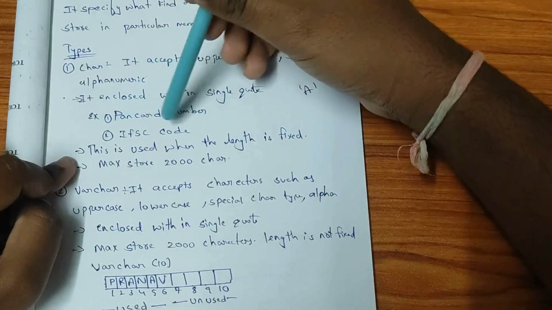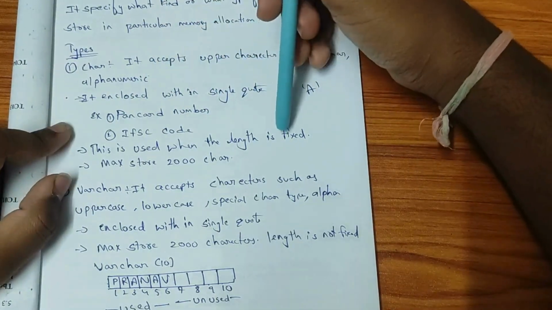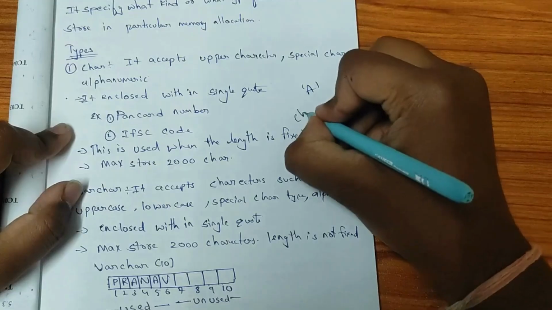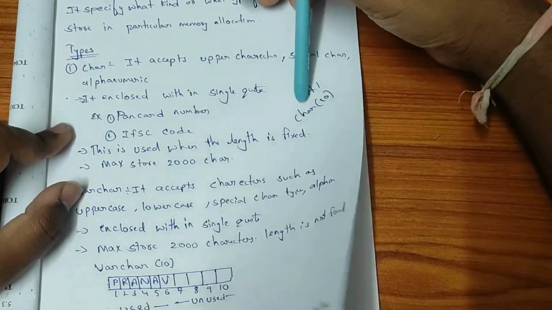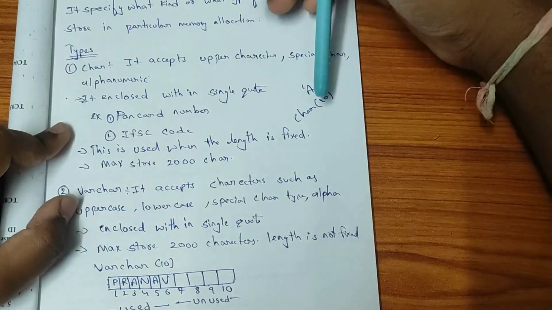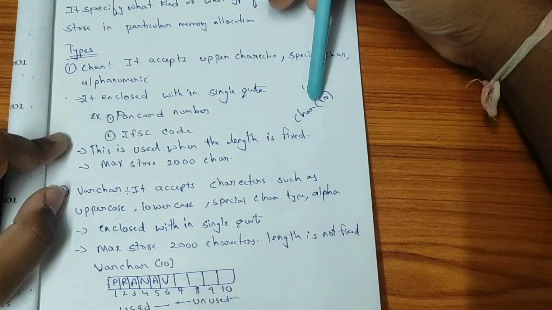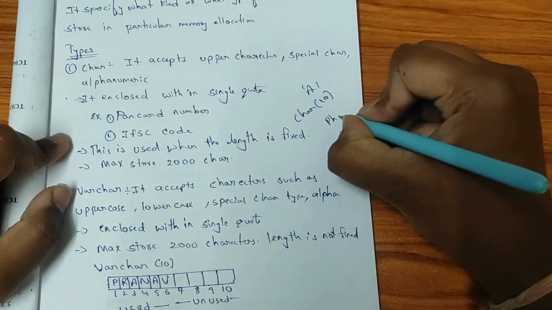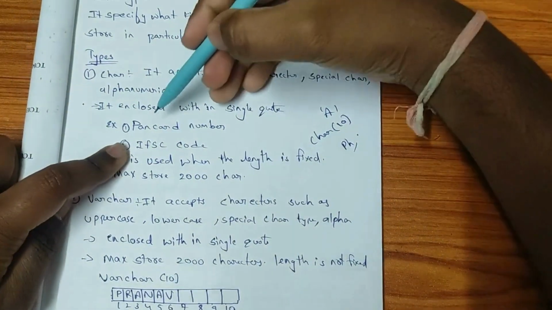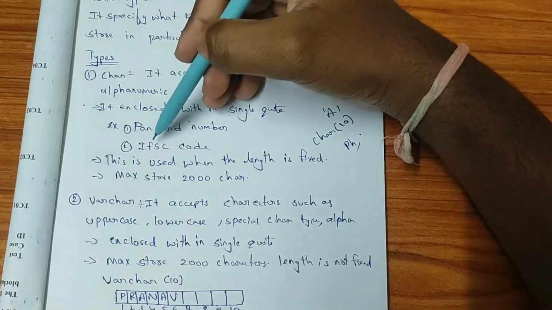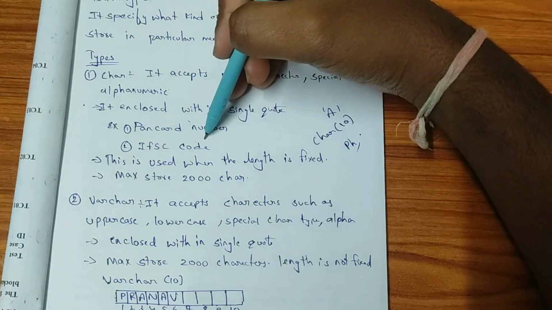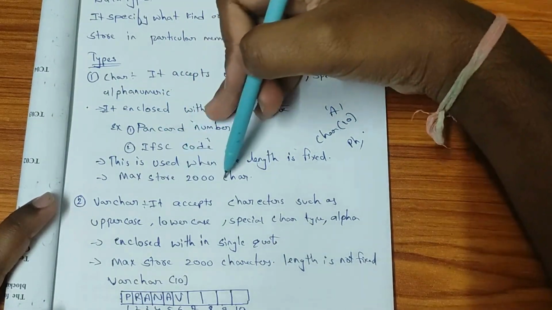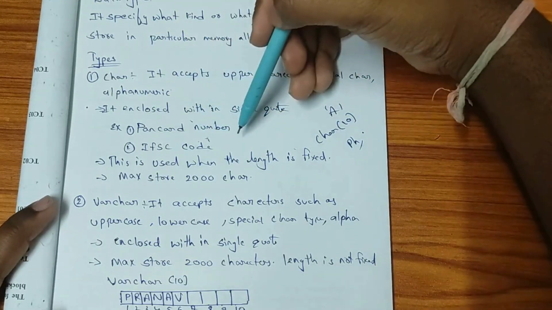As soon as we take a character type, we also write its size, so it is a fixed size. If we write char 10, then we have to use only 10 characters. For example, fixed characters are things we know, like a phone number, a PAN card number, and the IFSC code, which is in the passbook. That is nothing but the IFSC code, and it is a fixed size with a max of 2000 characters. This is nothing but character.